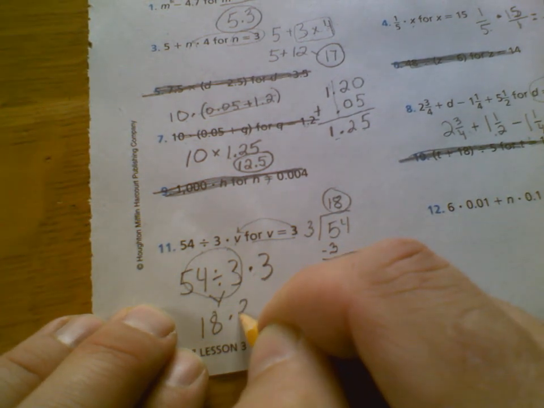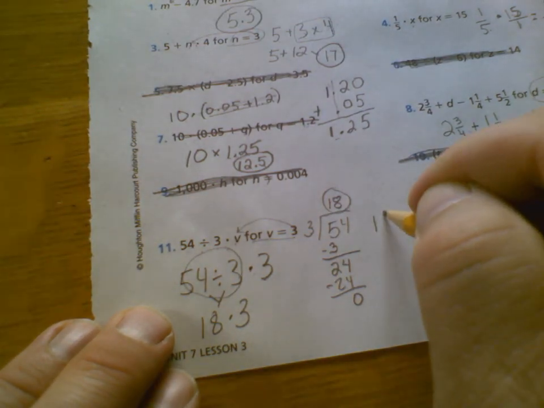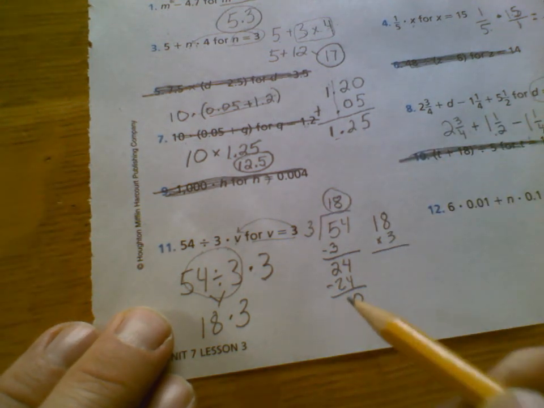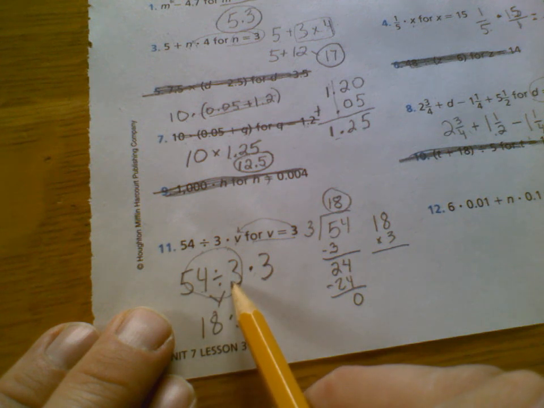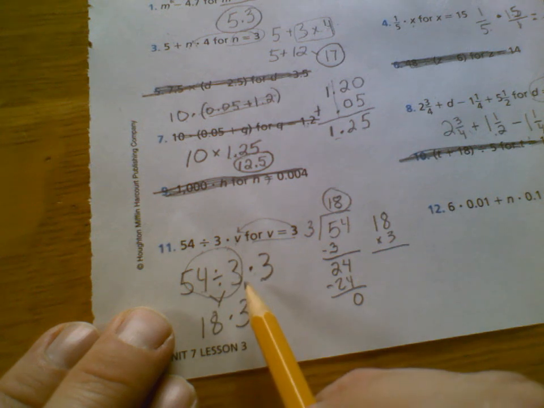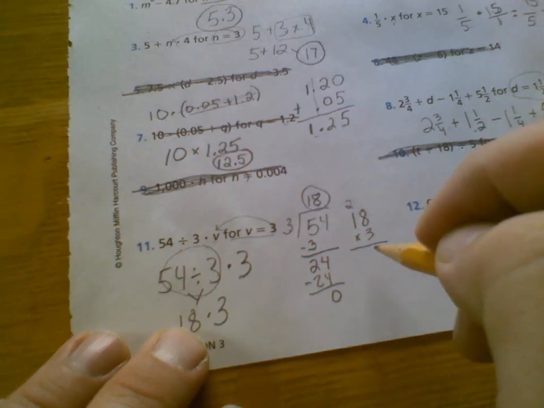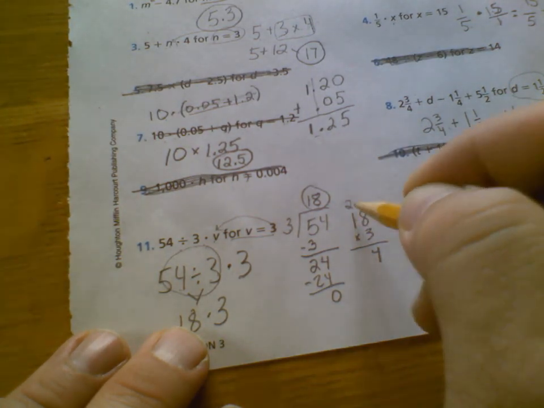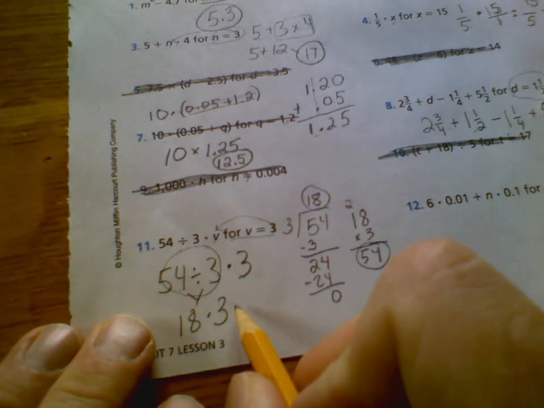And then I want to multiply that by 3. So 18 times 3. I'm going to have to do that too. 18 times 3. You'll kind of see something here, won't you? If I take a number and divide it by a number, then I multiply it by a number, you should see a pattern here. It's kind of a cool problem. Alright, 8 times 3 is 24. 3 times 1 is 3 plus 54. So I'm right back where I started.